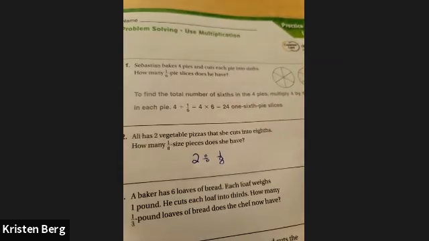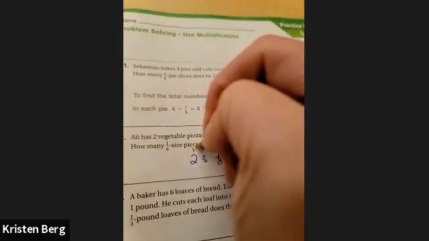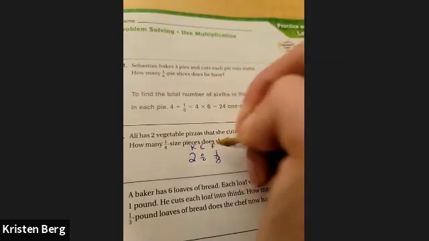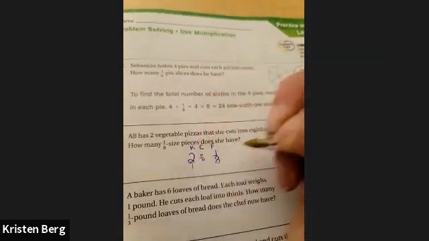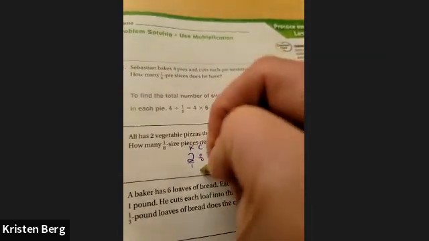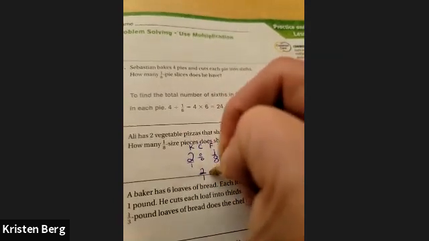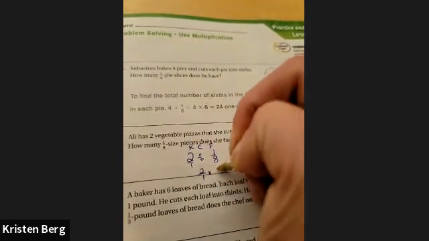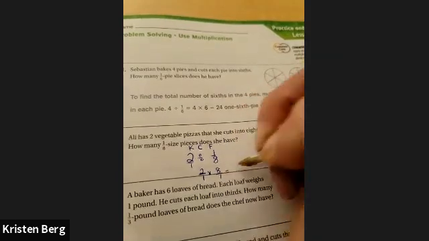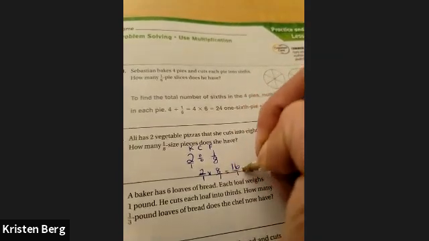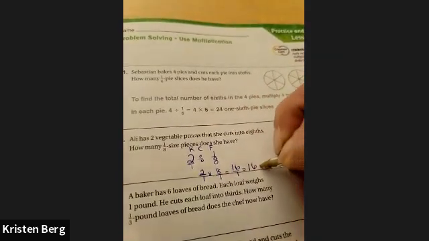Again, you could have done keep, change, flip. So you'd keep 2/1, change it to times, and flip this to 8/1, which is 16/1, which is 16 pieces.